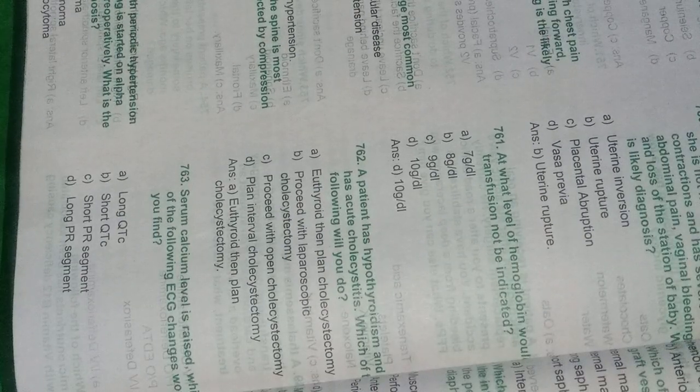Serum calcium level is raised. Which of the following ECG changes would you find if the serum calcium level is raised? Long QT, short QT, short PR segment, long PR segment. So the answer is B, short QT interval. If hypercalcemia, QT interval will be short.